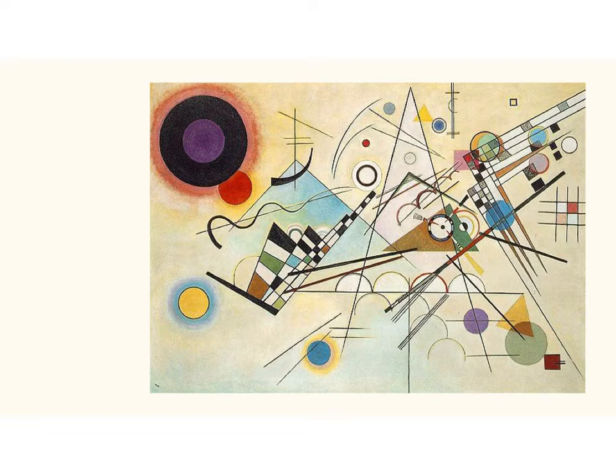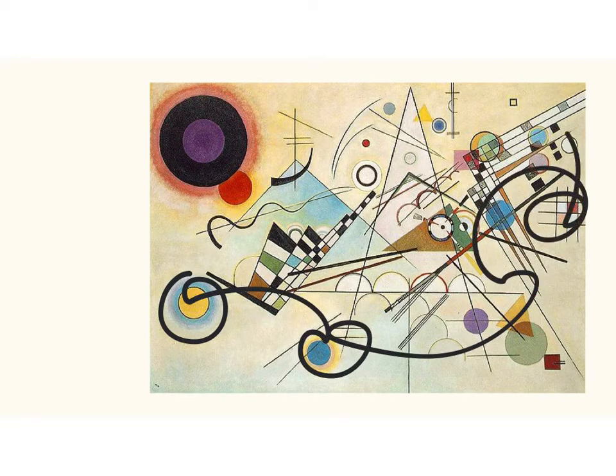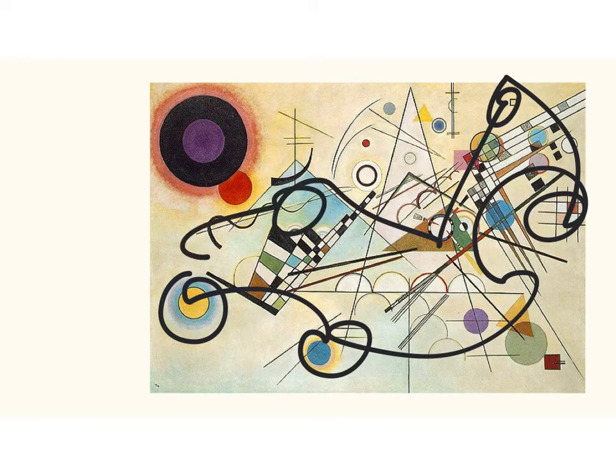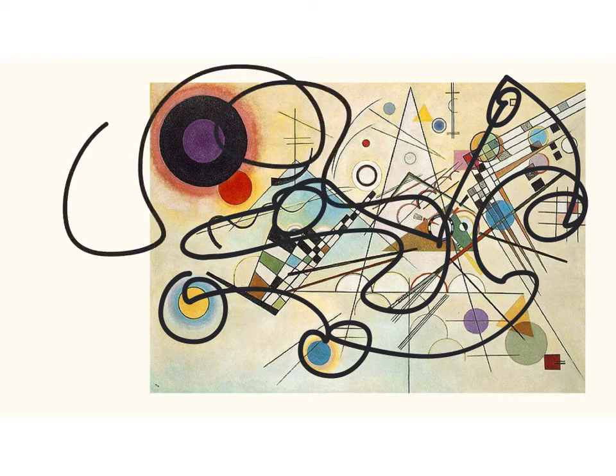Movement has to do not with the picture actually moving itself, because this is a painting. The painting's not moving. The thing that is moving is your eye. You're looking at all these different things all over the artwork, and you're noticing all these different pieces, and your eye is moving around, going all over the place to see all of these different things.